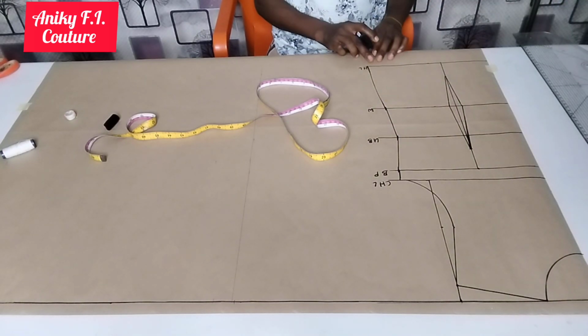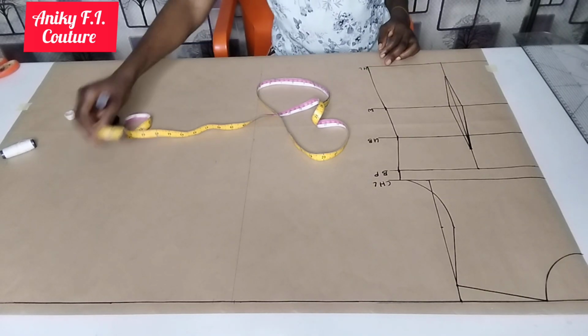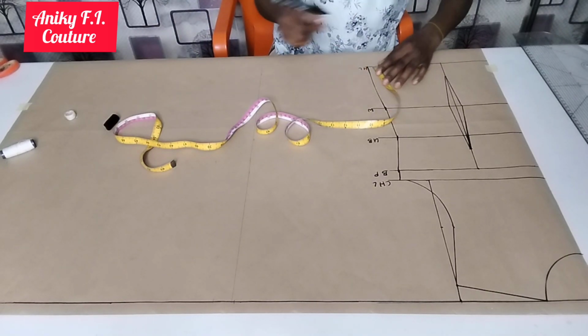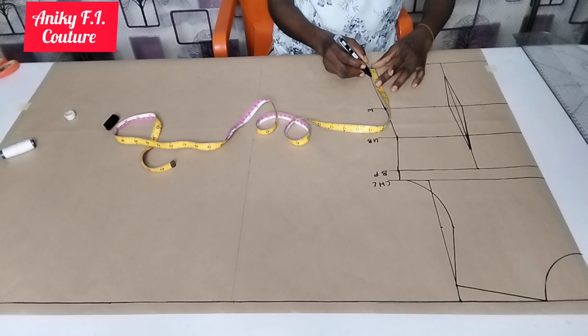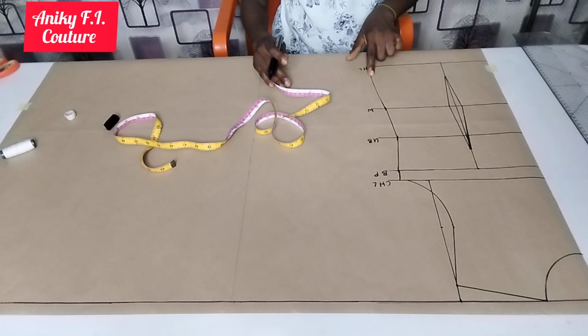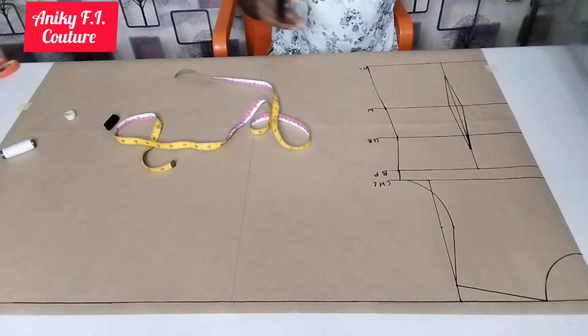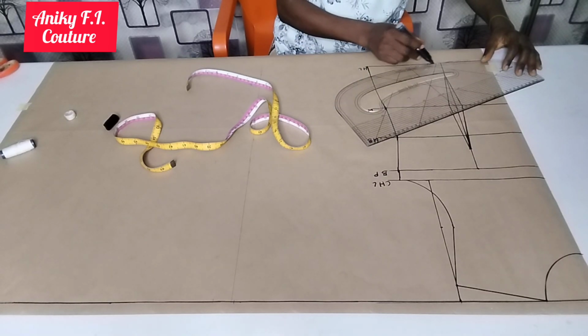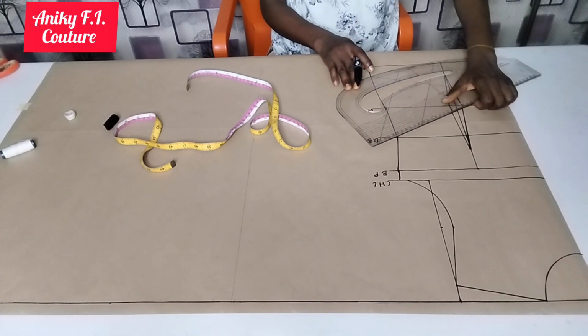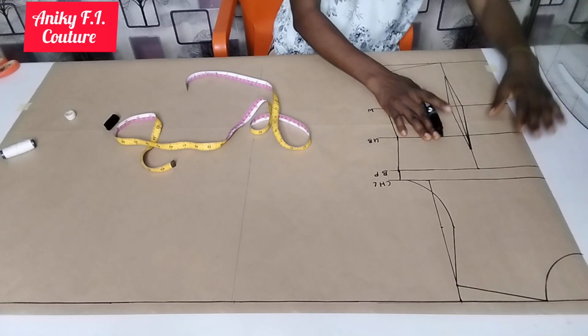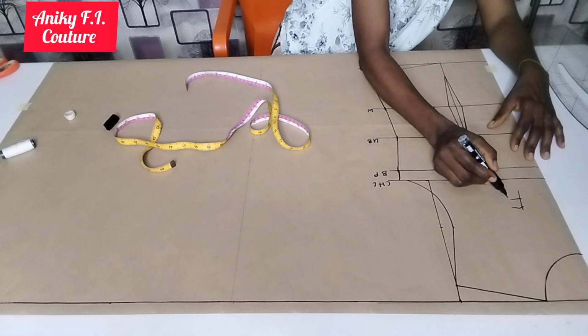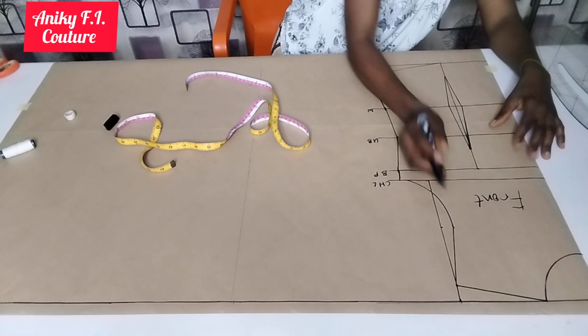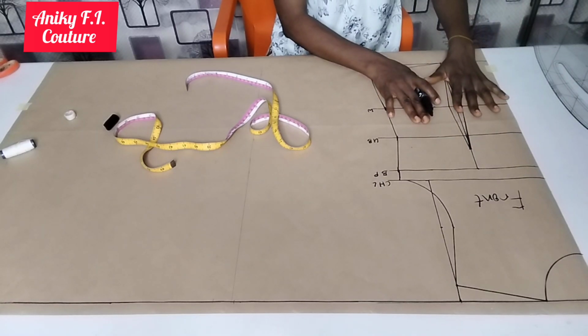So to make it curve a little bit at the down part here, I'm going to measure 1.5 inches upward from the down part, and I'm going to connect from here to the dart with the cup side of my ruler, just like this. So now I'm done with the front part. So here's the front, and I'm cutting it on fold if I want to cut it on the fabric.